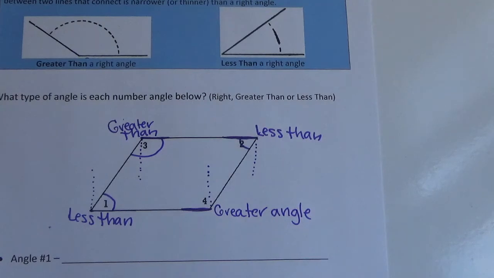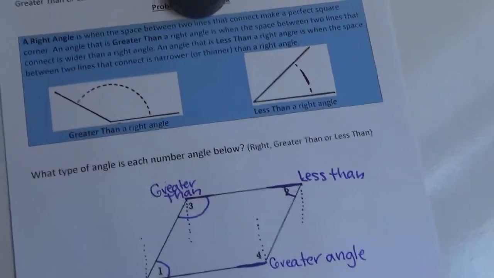So today we're going to be looking at shapes, and we're going to be figuring out what type of angles these shapes have. So let's get started.